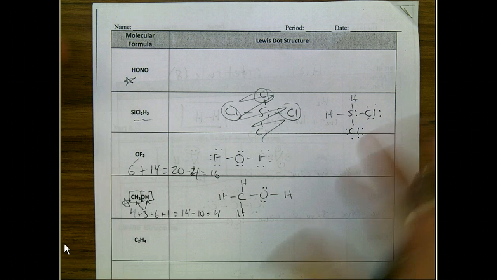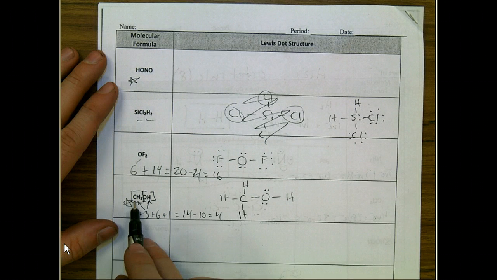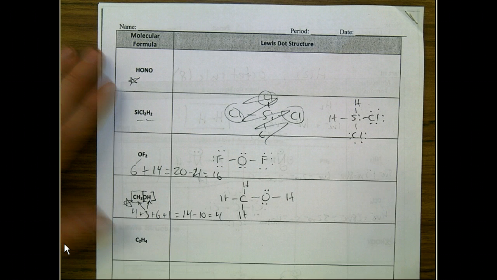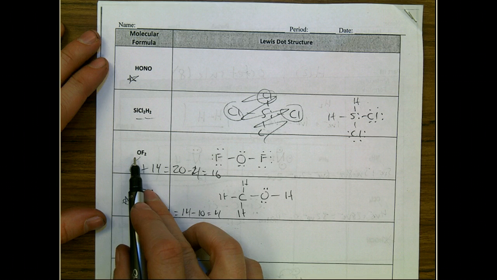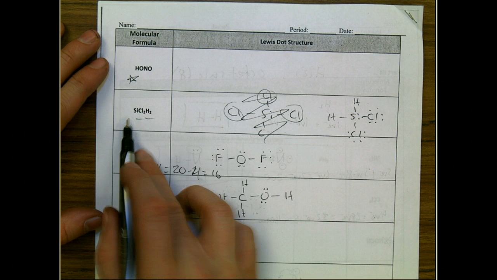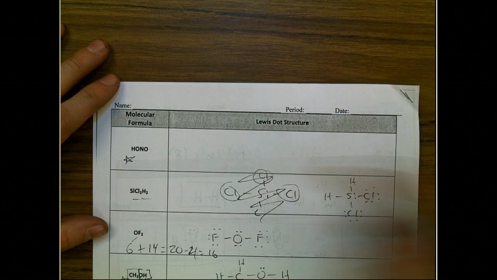So that's the way I would approach those types of problems, where the order that it's written sometimes tells you who's the center when it's not clear what the center atom is. Like this is clear who the center is. This is clear who the center atom is. This one's not as well. Let's go over this one really quick.